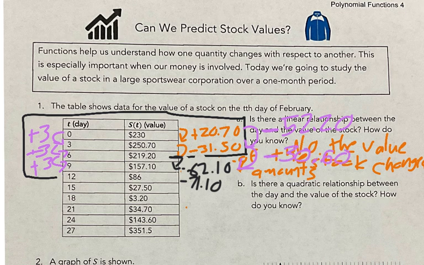Does everybody know how I'm finding these values? I'm just subtracting y2 minus y1. So I got negative $52.20 and negative $30.60. They're not the same. So there's no constant second difference. Right? So is it quadratic? No. No common second difference.